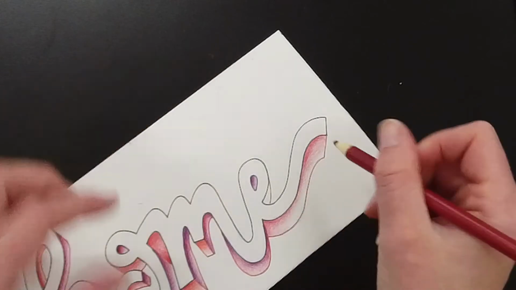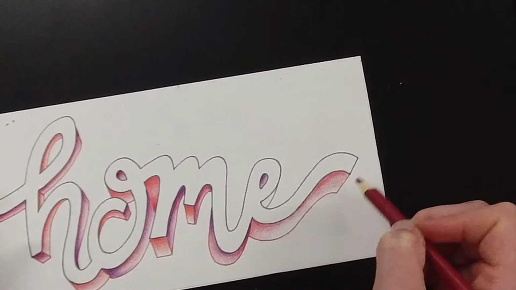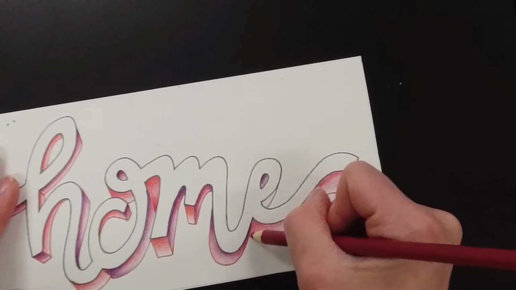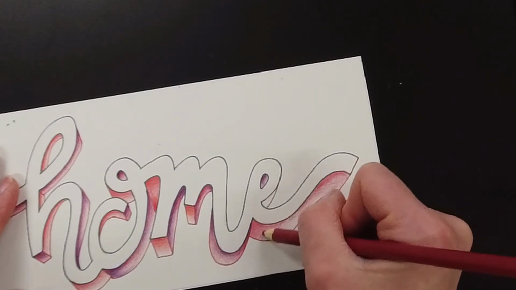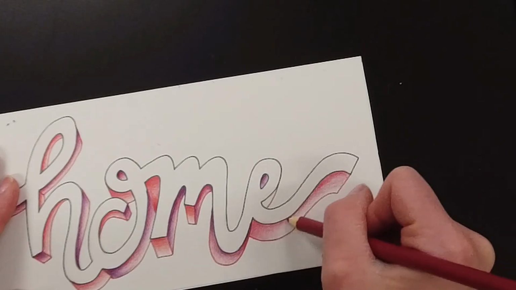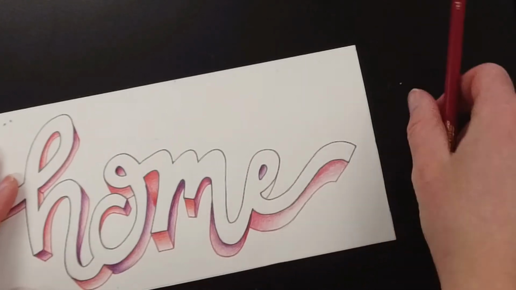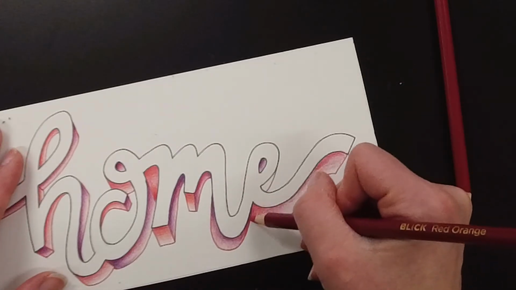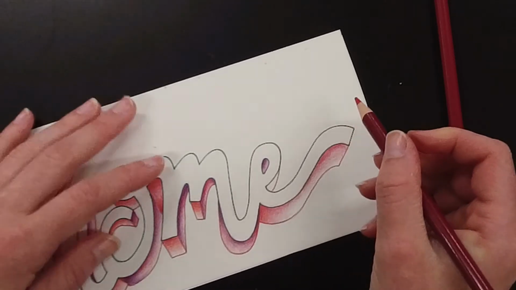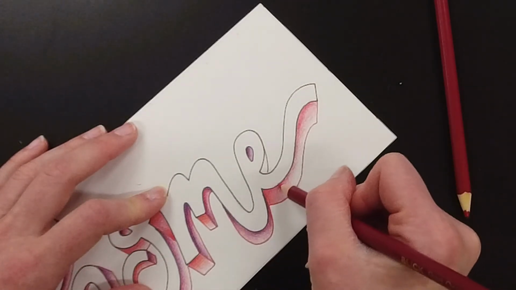So as you can see, this is a pretty big section. So you've got a pretty decent graduated value scale in there, going from the section here, going across, and coming down from that whole portion of the E. So that's a pretty big, easy space to be able to do an entire value scale without quite so quick of a transition. Makes it a little easier on you.